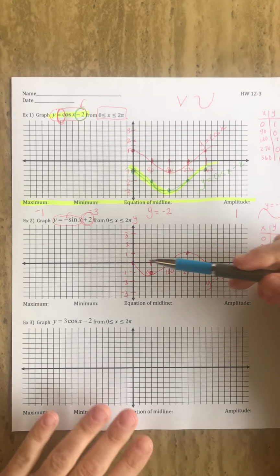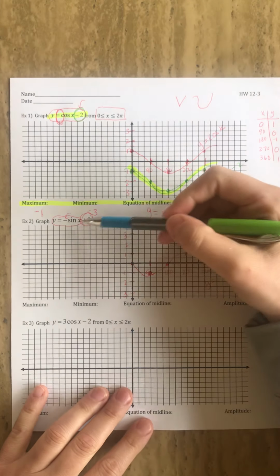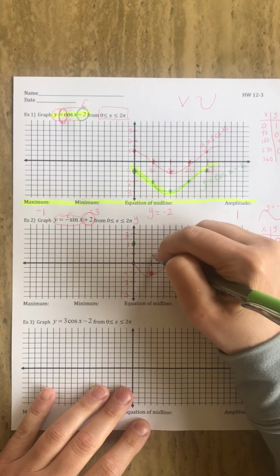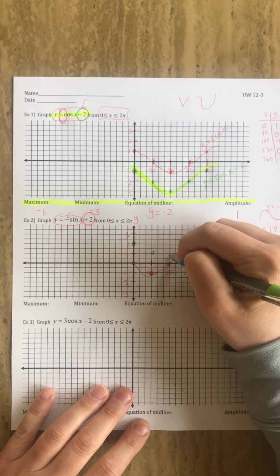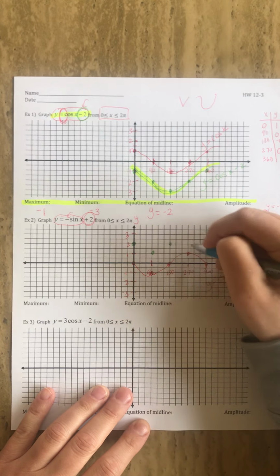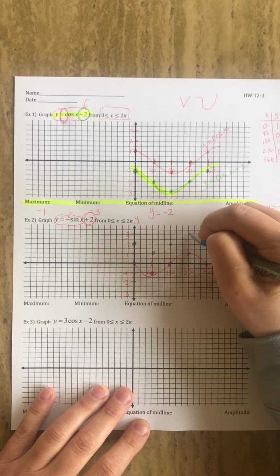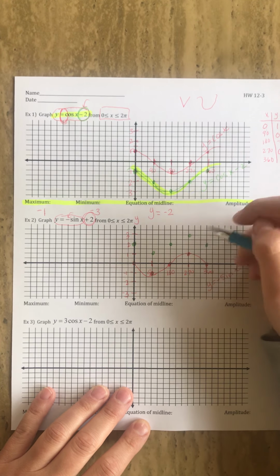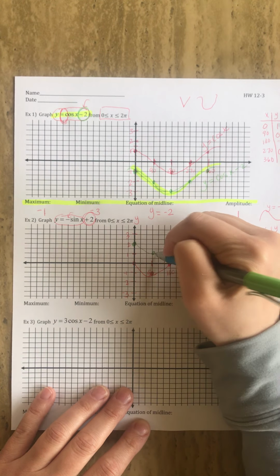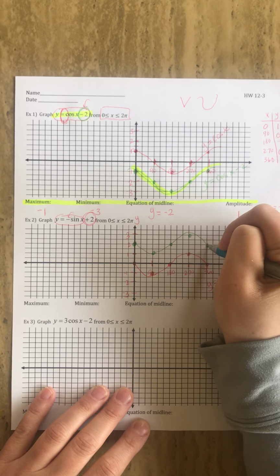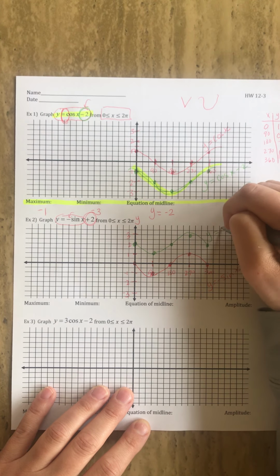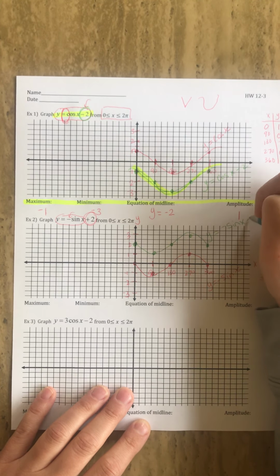Okay, now we're going to be shifting all of these points 2 units up. This is a vertical shift, so we're going to move that 2 units up, 2 units up, 2 units up. Okay, so your graph should look like this right here, and we have y is equal to negative sine x plus 2.